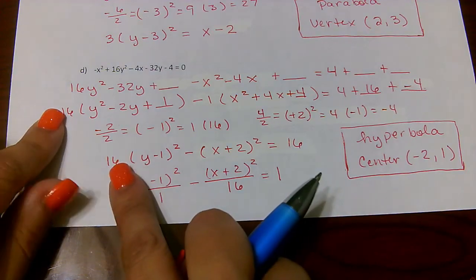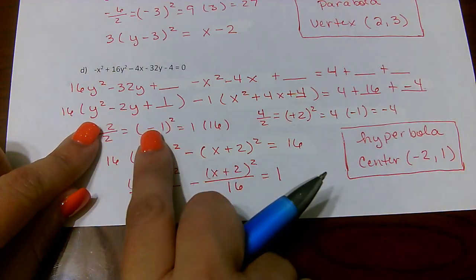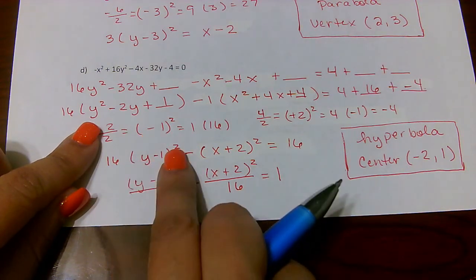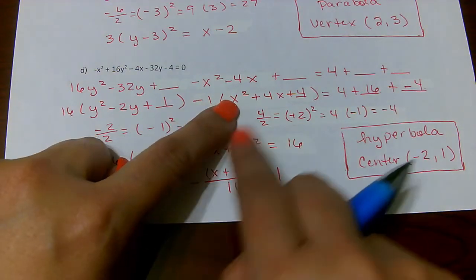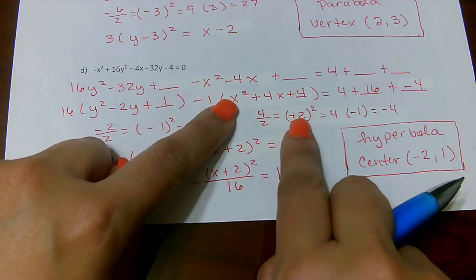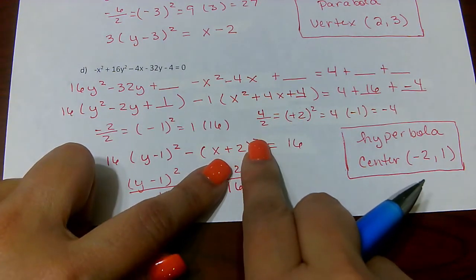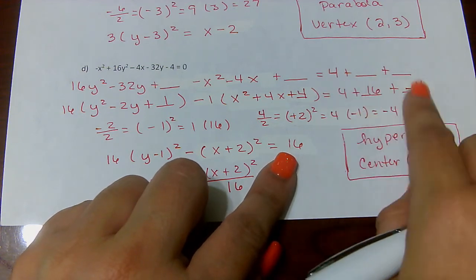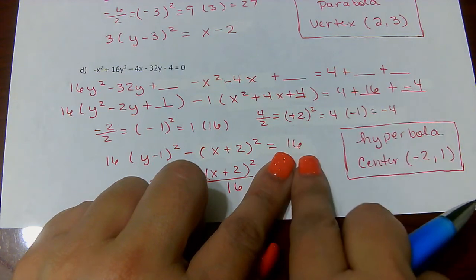I brought down the 16. I used the variable y, and I put it in front of the negative 1 here. So I have y minus 1, and I square that entire thing. Minus, and then I use the variable x, and I put it in front of the plus 2 here. So x plus 2 and all of that squared is going to be equal to, the 4's will cancel since I have 1 positive and 1 negative, leaving me with just the 16, which I have here.